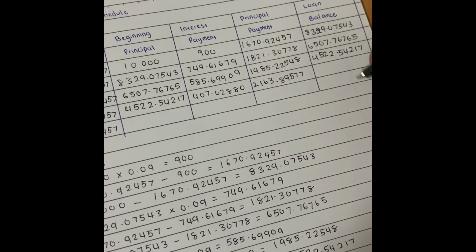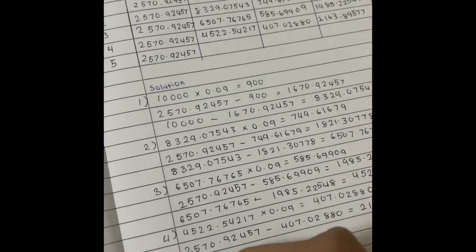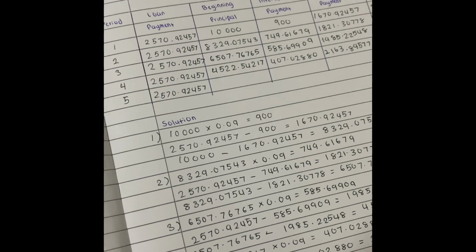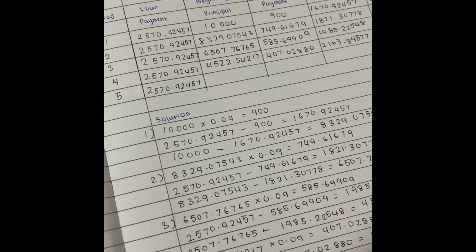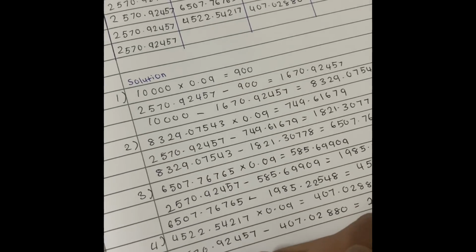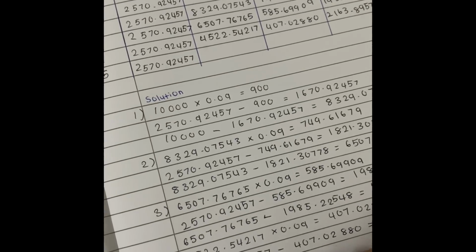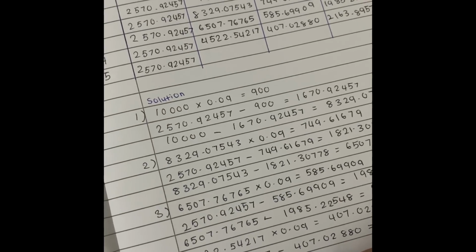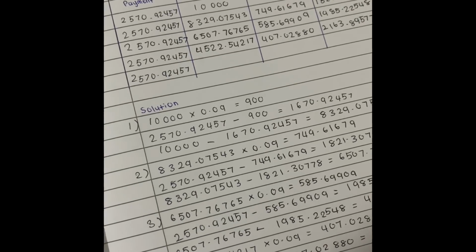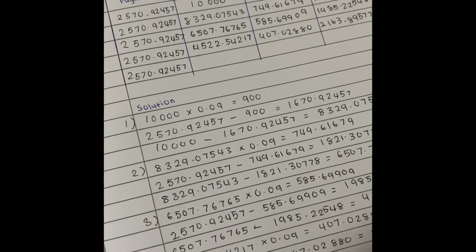So for the loan balance, 4,522.54217 minus 2,163.89577.